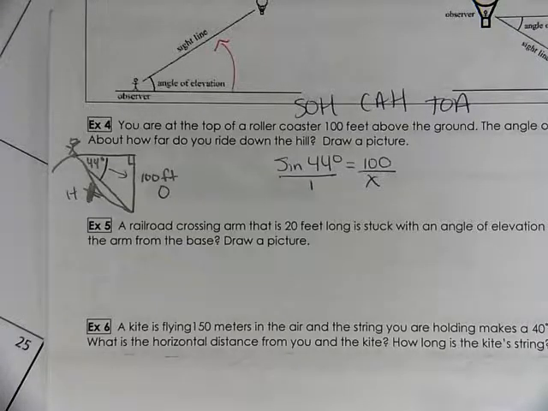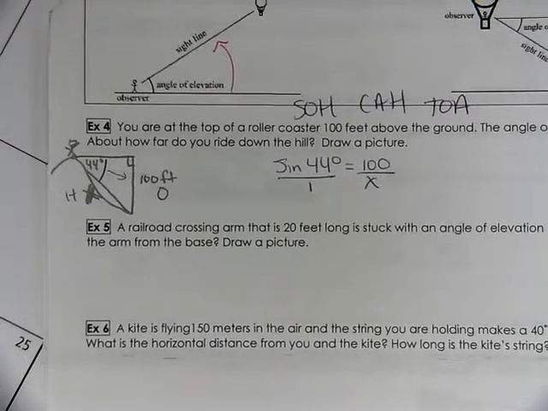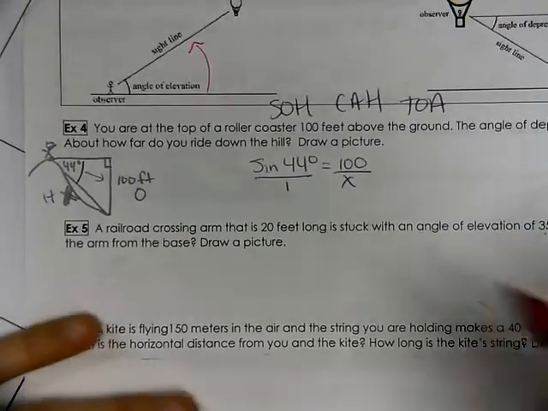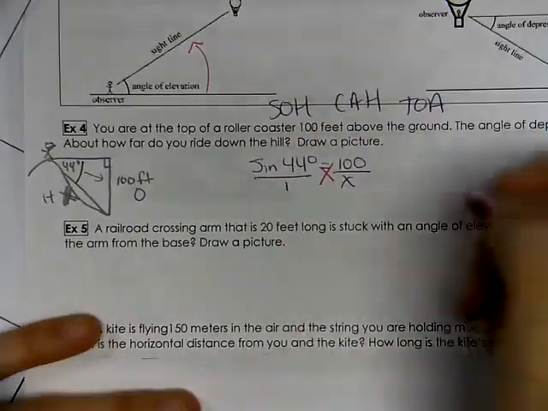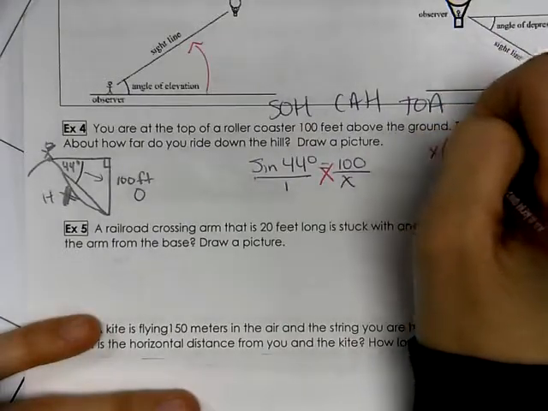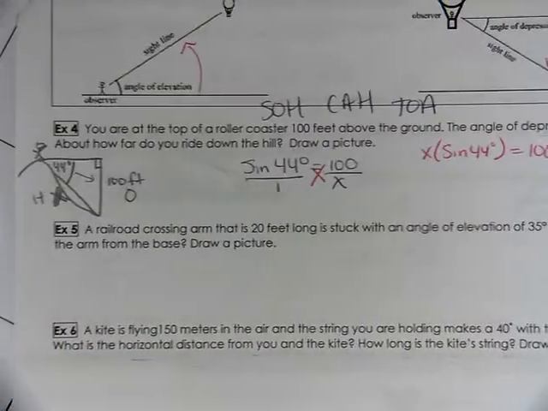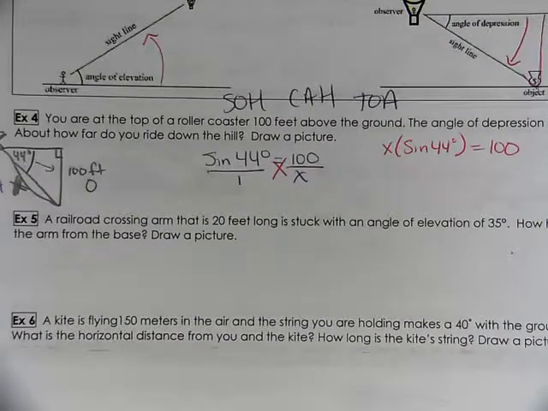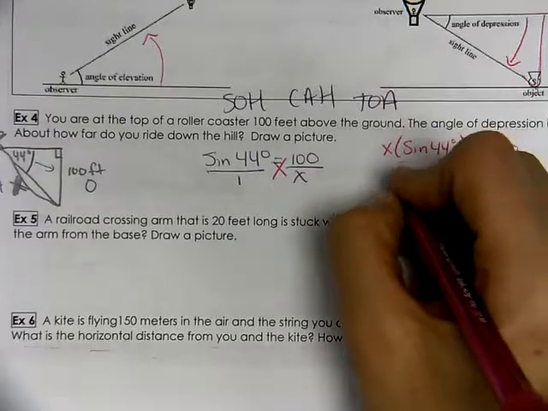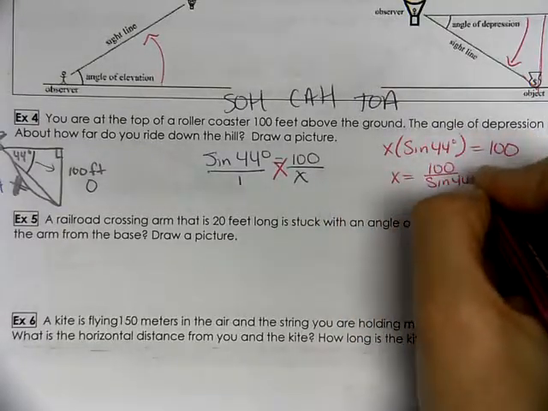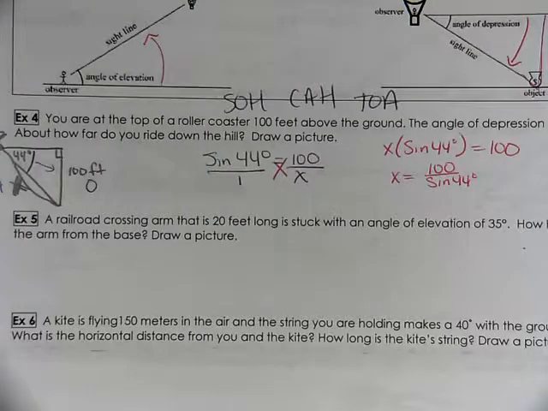Okay, the hardest part, besides the picture, is figuring out which trig ratio you're going to use. I will say for most story problems, it's tan or sine. So then you cross multiply. x times the sine of 44 degrees is equal to 100. So x is 100 divided by the sine of 44. So I'm going to have to divide.